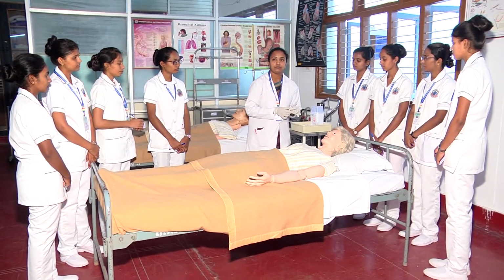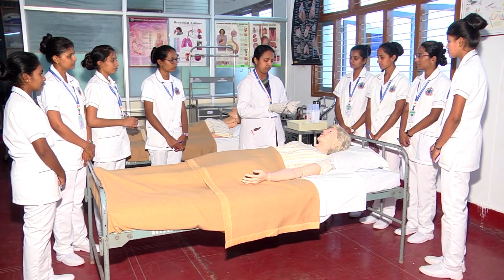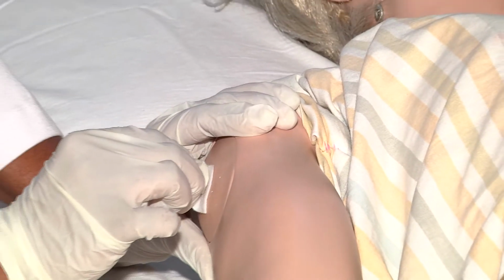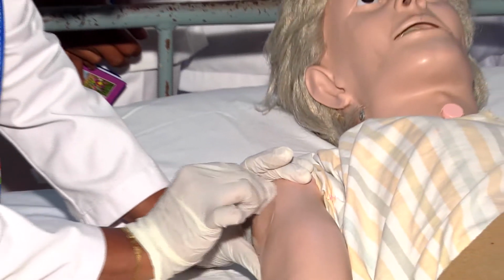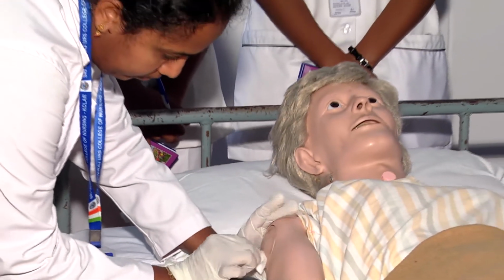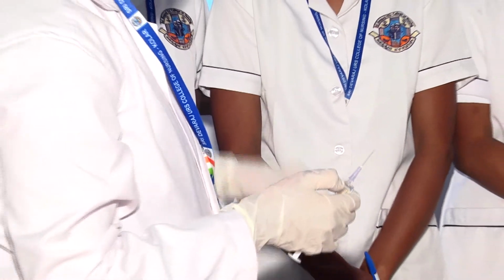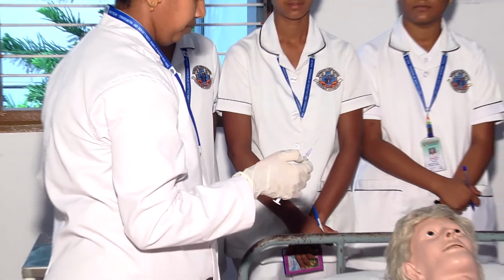Once the medicine preparation is done, select, locate and clean the site, locating the exact site for injection at three finger widths from the acromion process. Remove the needle cover without contaminating the needle by pulling straight off.